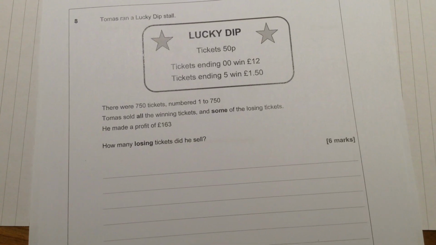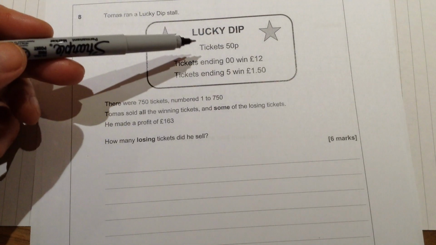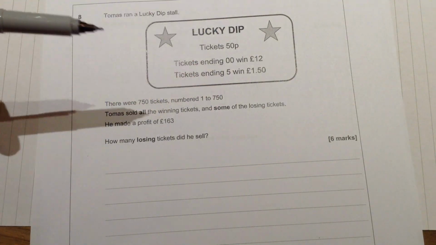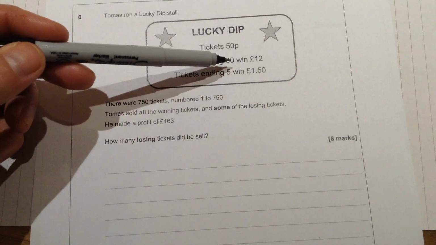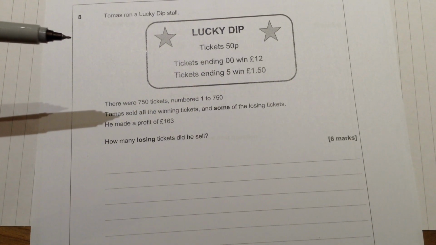You do need to make sure that you show every element of working for this question because there are a lot of different bits. It also normally helps out if you try and write what you are doing and what each little number that you've calculated actually represents. So here it's saying that there's a lucky dip. Tickets cost 50p for people to buy, and these are the two different criteria that you've got if you want to win a prize.